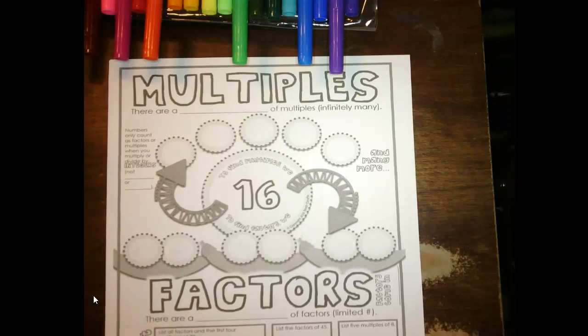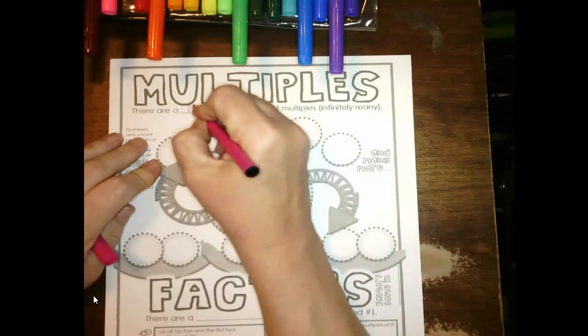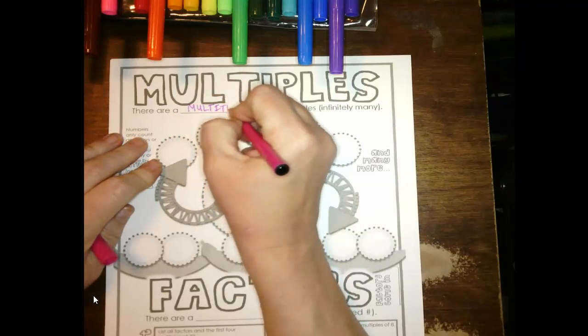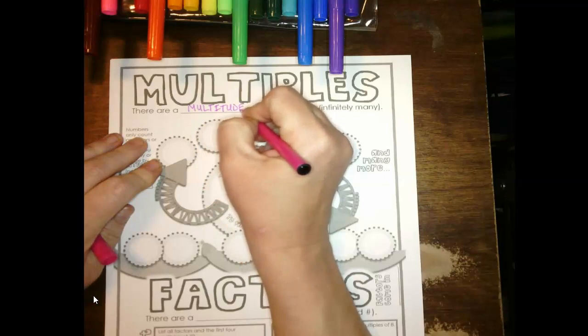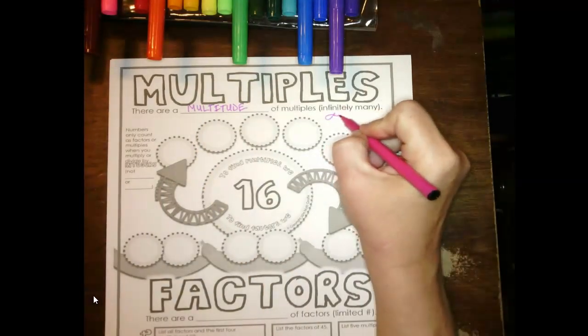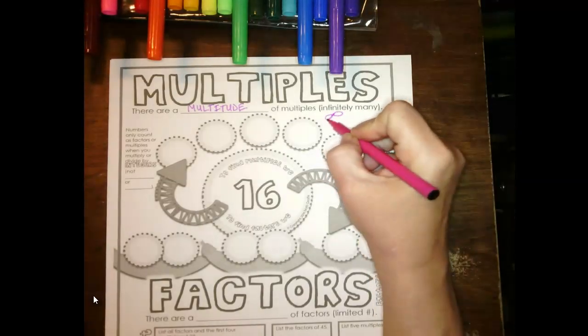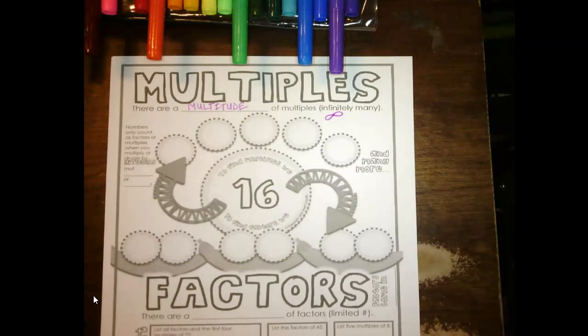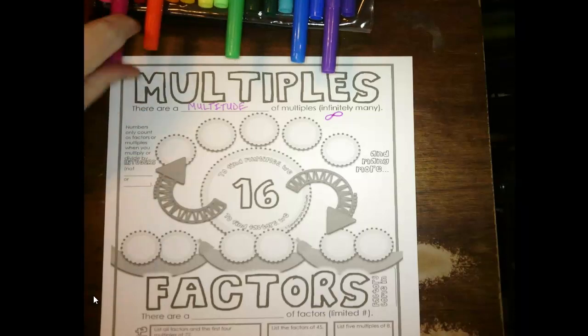So first of all, I would like to say that there are a multitude of multiples. That means there are infinitely many. It just goes on and on and on. That's the sign for infinity. It never ends. Okay? So there is no end to those multiples.